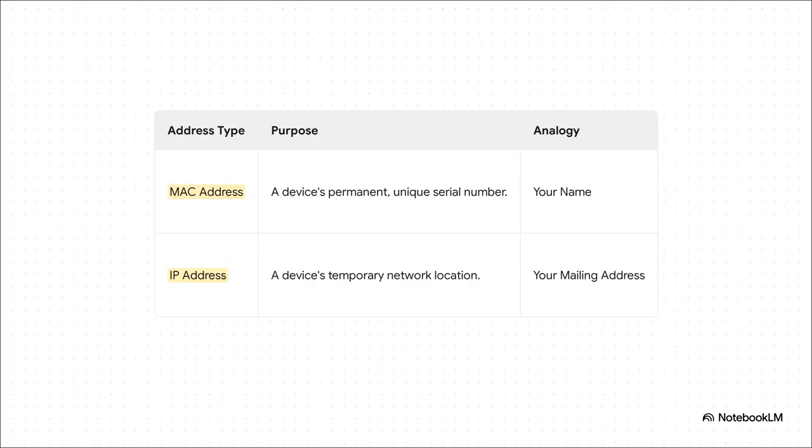Okay, to really get this, you have to know that every device has two different kinds of addresses. You've got your MAC address, which is like your name. It's permanent, it's unique to that piece of hardware. Then you have an IP address, which is more like your mailing address. It can change depending on where you are. And our little traffic cop, the switch, only cares about your name, the local MAC address.